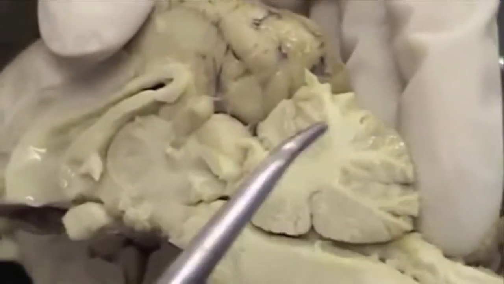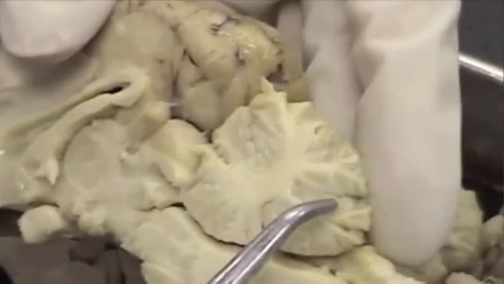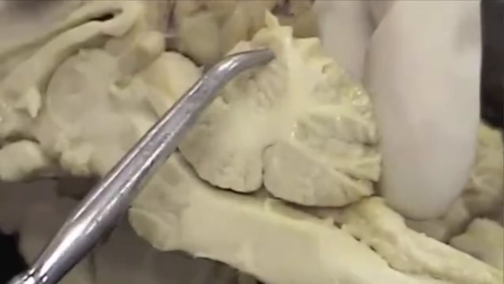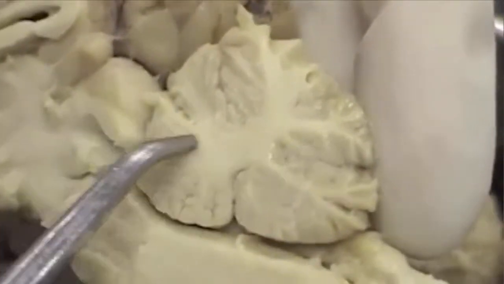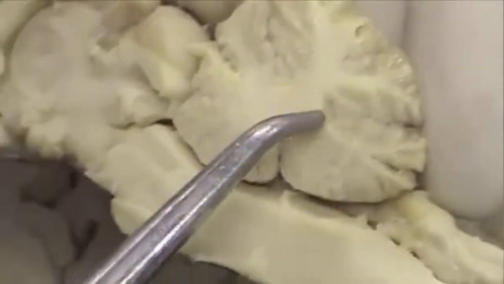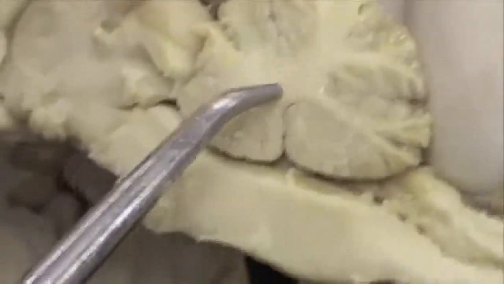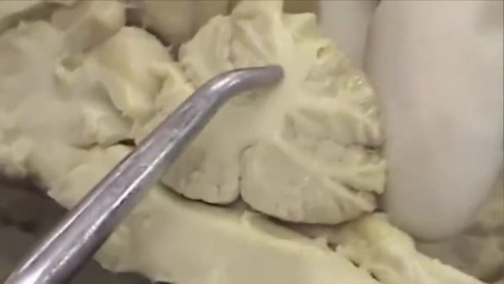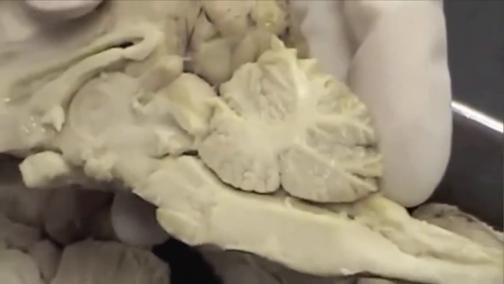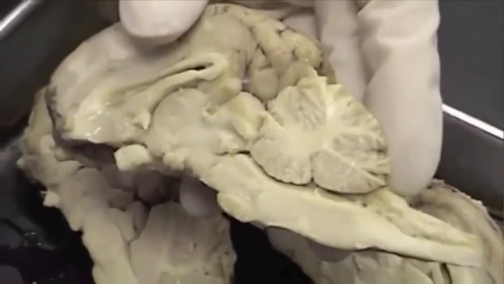The gray matter is this region here that appears darker, brownish, and the white matter is this region that appears lighter. The white matter contains all the myelinated fibers or tracts here. And I think that completes our sheep brain.